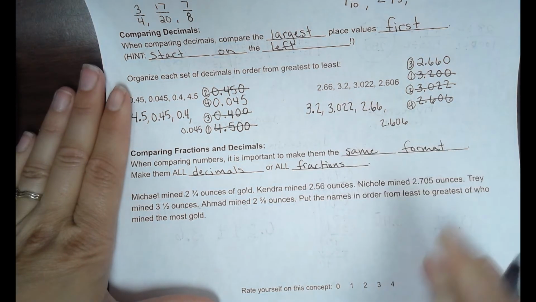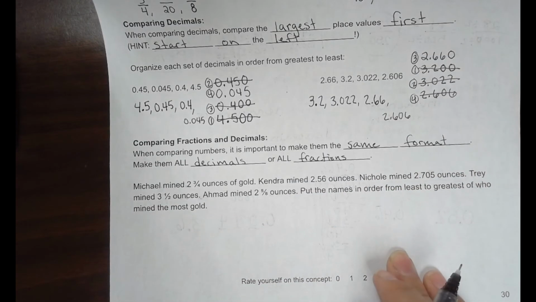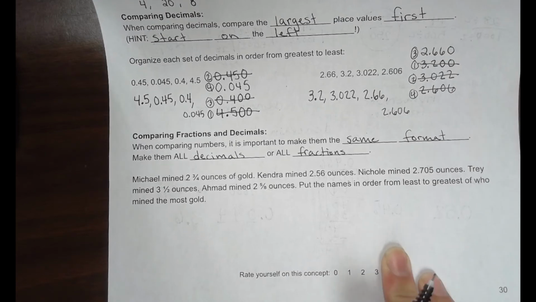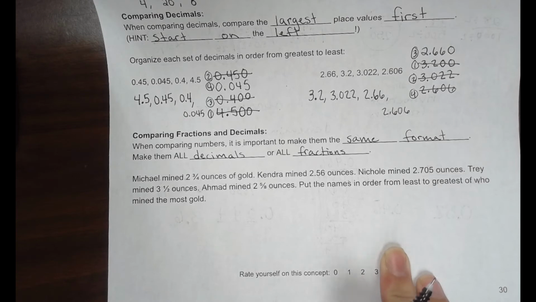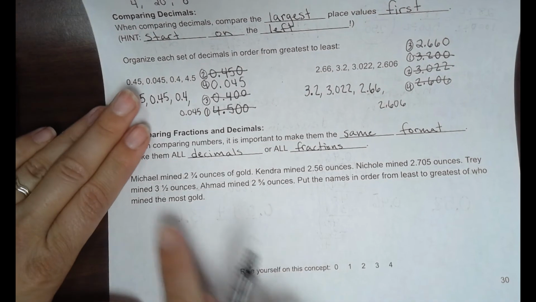You learned yesterday how to turn fractions into decimals or decimals into fractions, but I'm going to be honest with you, I think it is so much easier to turn all fractions into decimals. It's easier to compare them. If not, you have to turn them into fractions, then you have to find common denominators. So to me, I like to make all my numbers decimals to begin with. So let's read this problem.